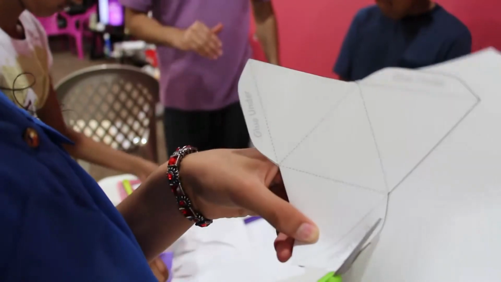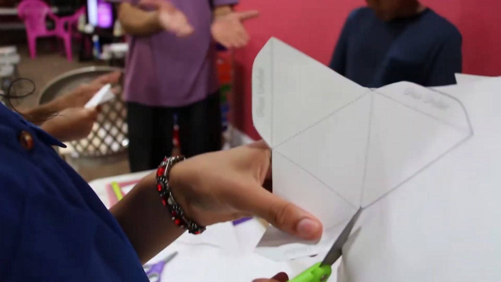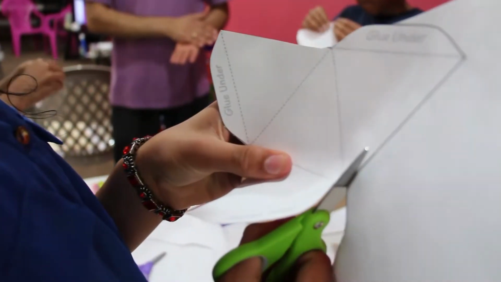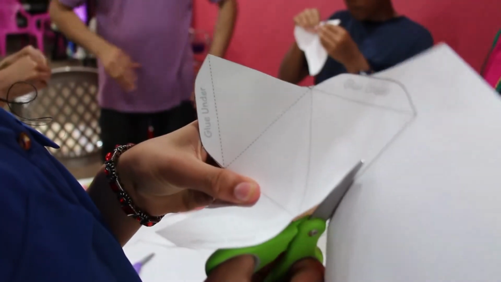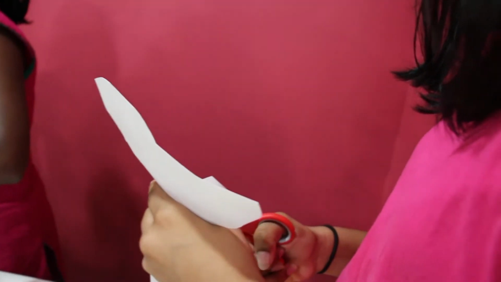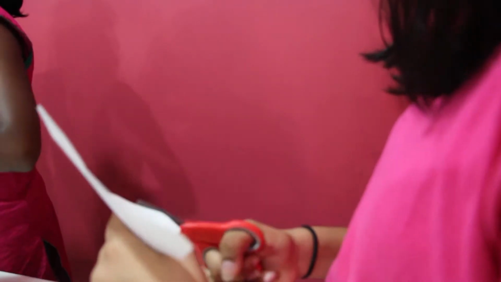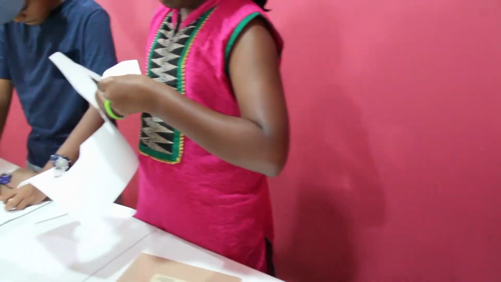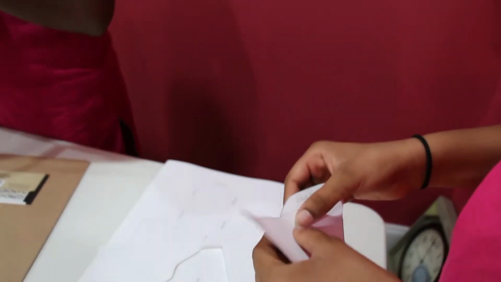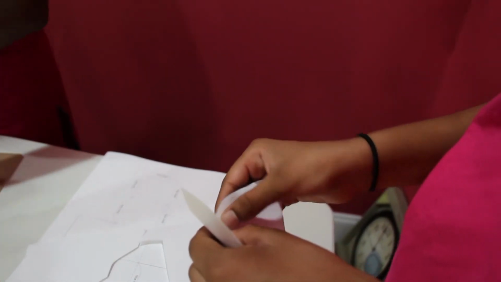All right, yeah. Now you can fold on the dotted lines. All right, I can see some of you are already close to folding.